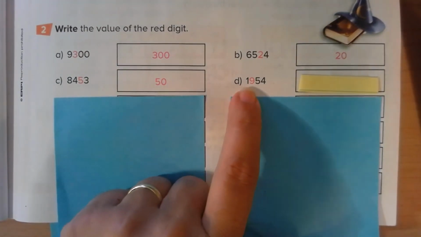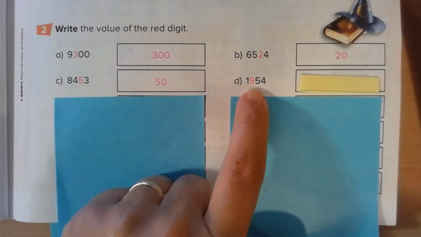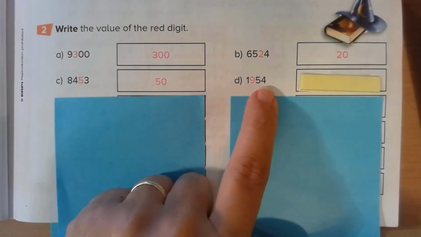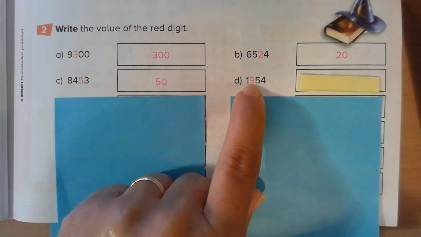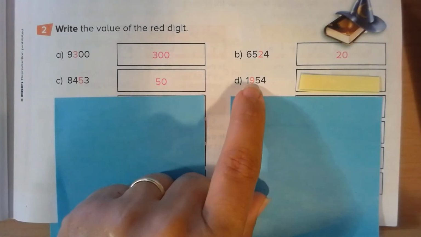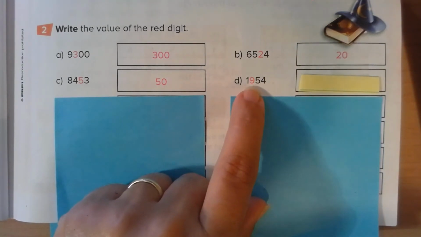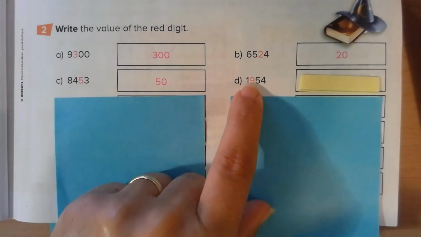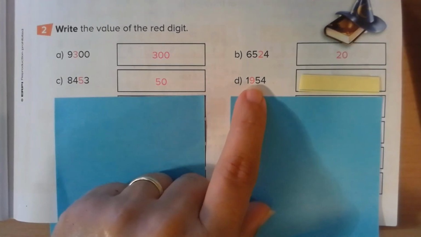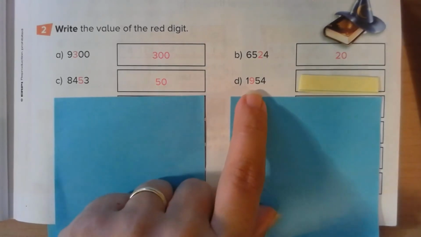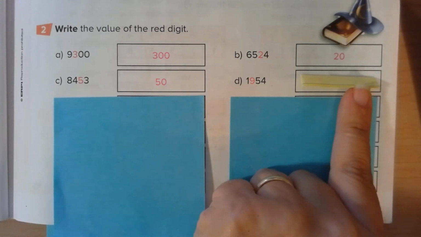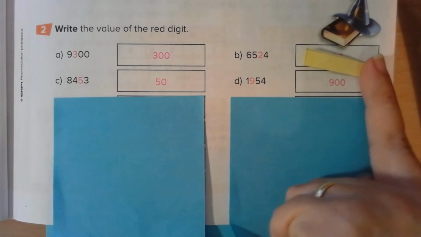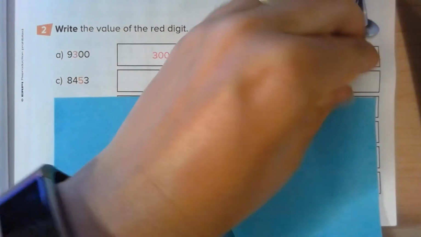Okay. We have 1,954. What is the value of the 9? Is it 9, 90, 900, or 9,000? Think about it. Okay. Did you say 900? Yes, 900. You got it.